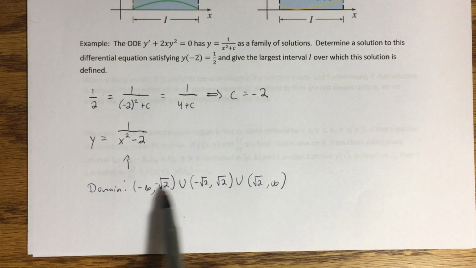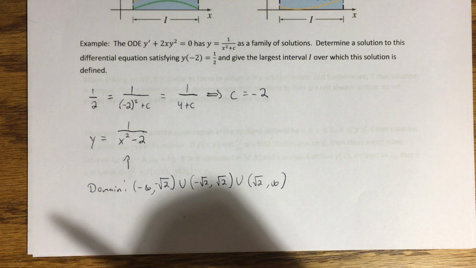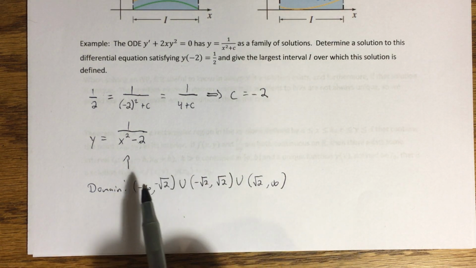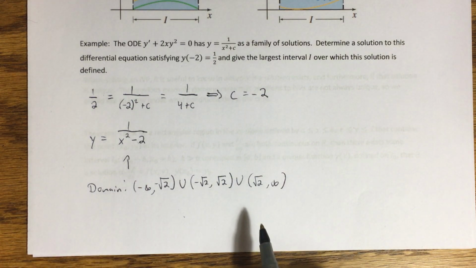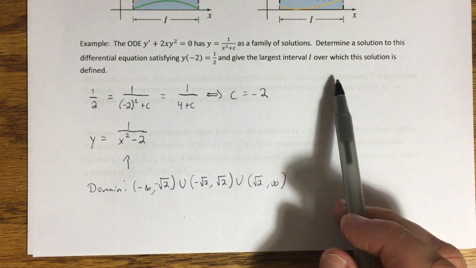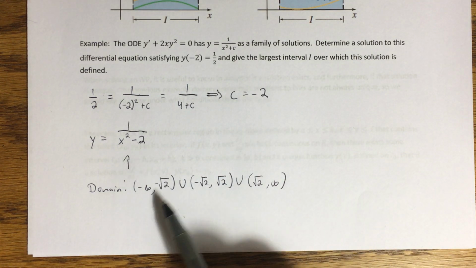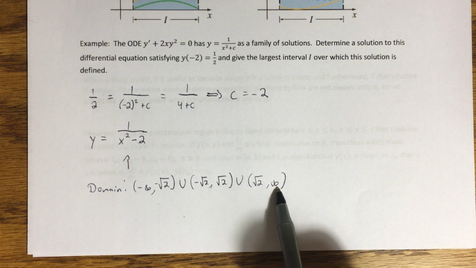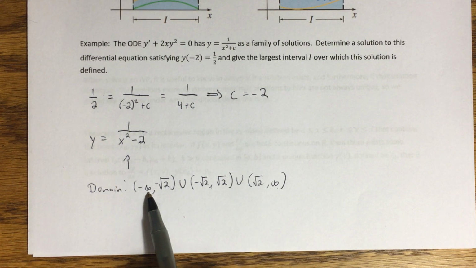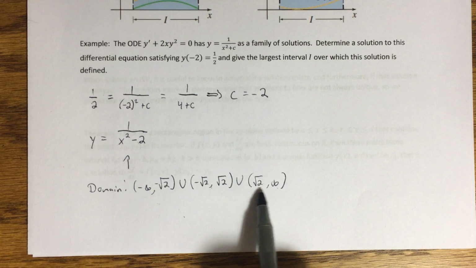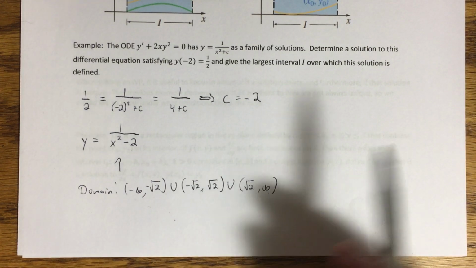We don't get to use that entire domain if we want this to be considered a solution to that differential equation. Remember, solutions to differential equations should consist entirely of just one interval. And it's saying the largest interval I over which this solution is defined. We have some choices. We can pick any one of these three. And yes, these two intervals on the outside, root 2 to infinity and negative infinity to negative root 2, definitely intuitively would seem larger than this because they kind of stretch infinitely in one direction or the other.